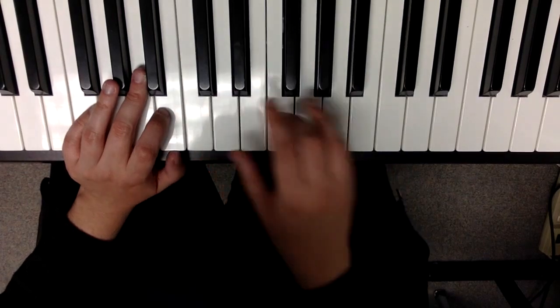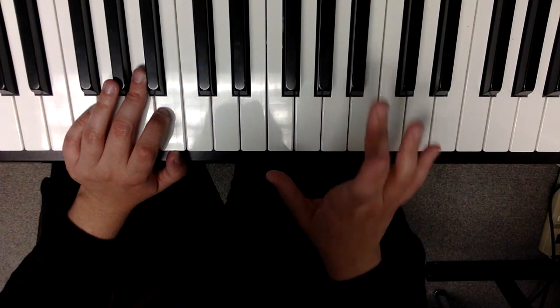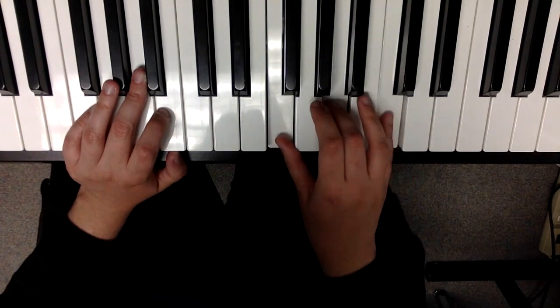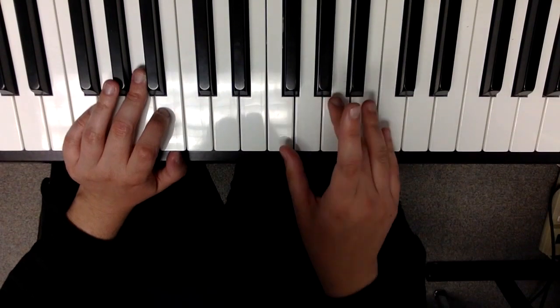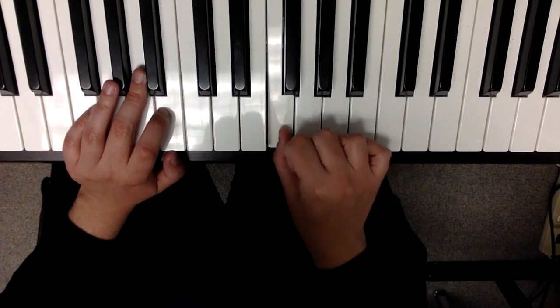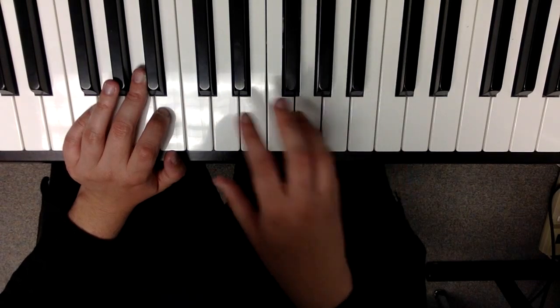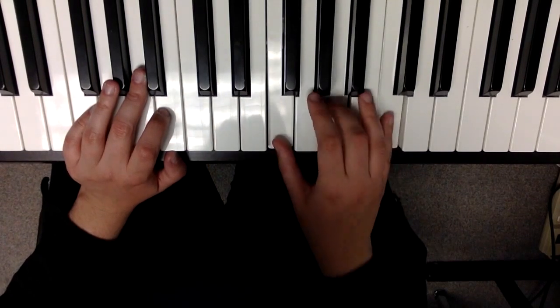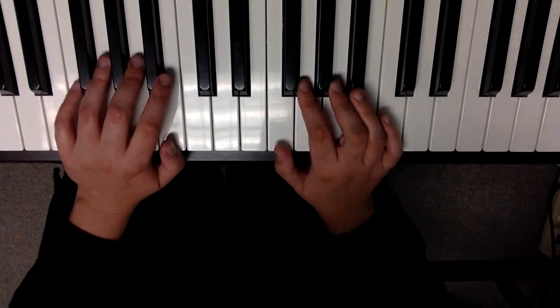And for a vocalist, if a vocalist was singing these, that is a much easier thing to sing than jumping around like that. This is much smoother. So that's what I mean by smooth voice leading.